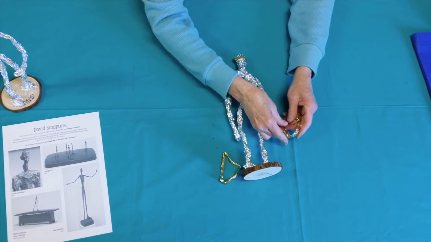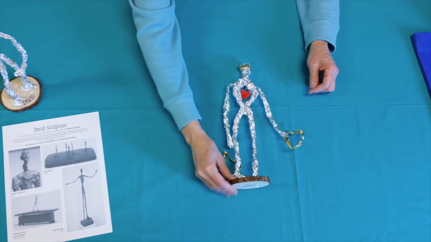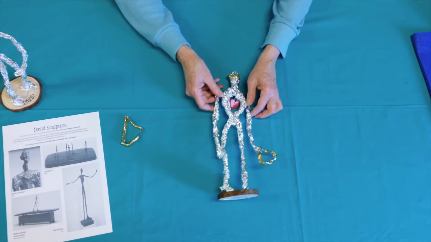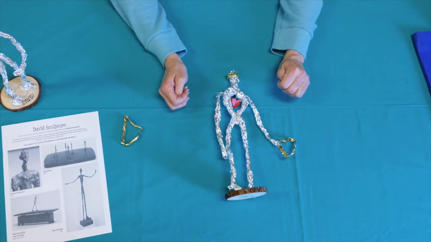So we have our David sculpture now, with the heart to remind us that David was a man after God's heart.